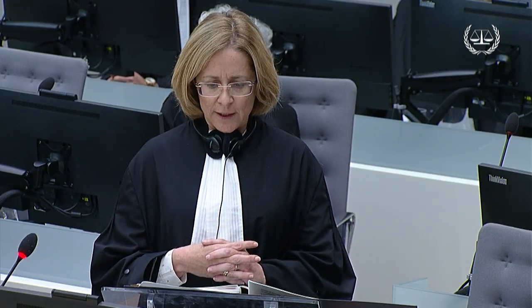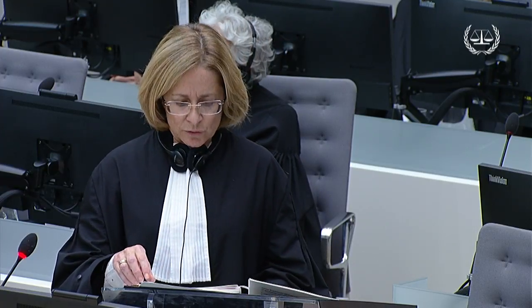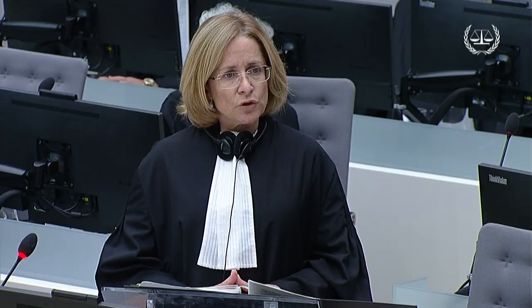And the interpretation leads to the conclusion that no matter how jurisdiction is triggered, there's one regime applicable at the court, the Rome Statute regime. In this regard, Your Honours, I point you to Article 1 of the statute, which provides that the jurisdiction and functioning of the court shall be governed by the provisions of this statute. Also, as my colleague Mr. Cross mentioned, Article 21, 1A on applicable law.